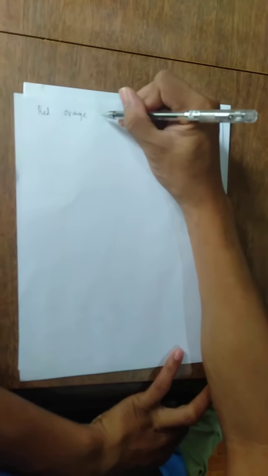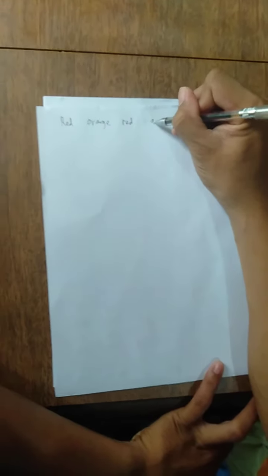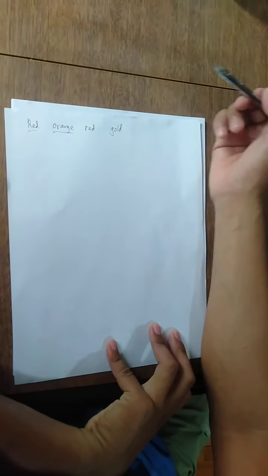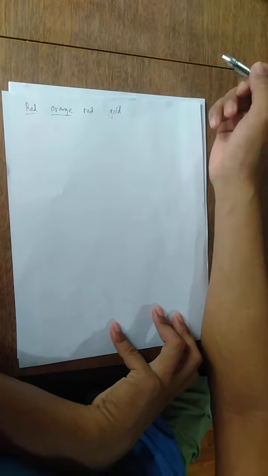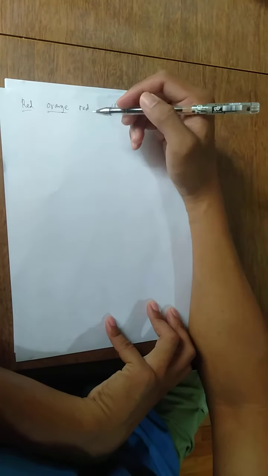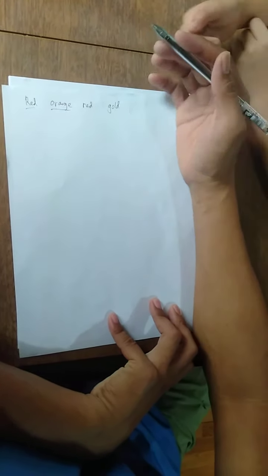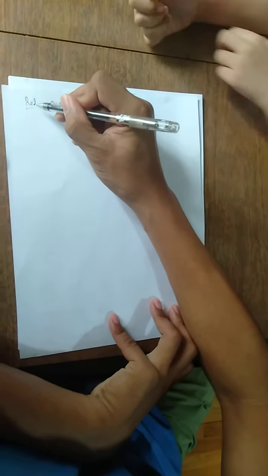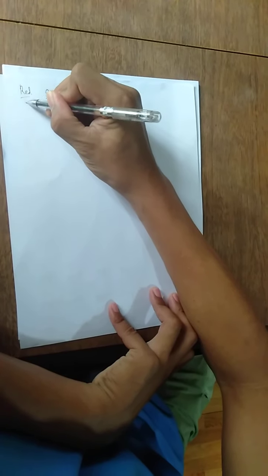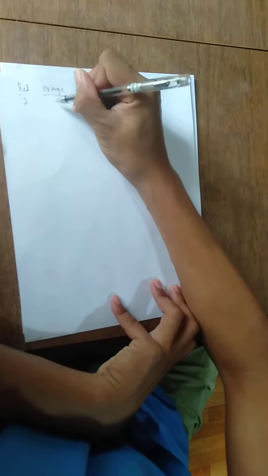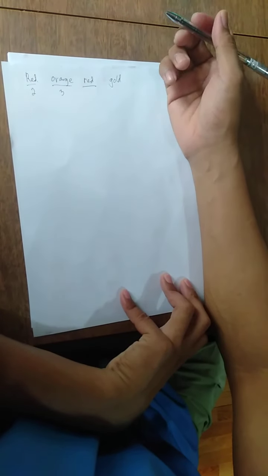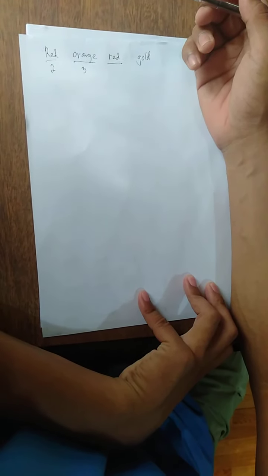So for example, the colors of resistors are red, orange, red, and gold. Okay? So the first and second colors are what we call significant colors. Whatever their value, the one I asked you to memorize before, just write it down. So for example, this is red. The value of red is 2. Orange, 3. And then, the third color is what we call the zero multiplier.